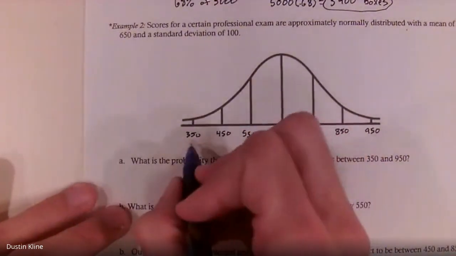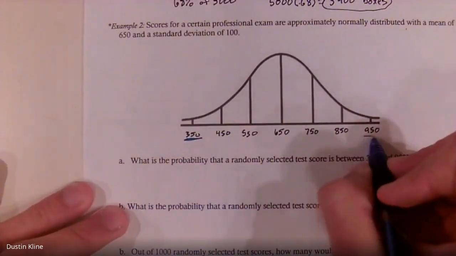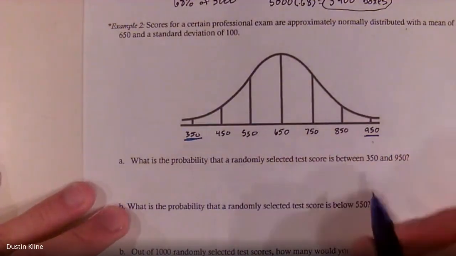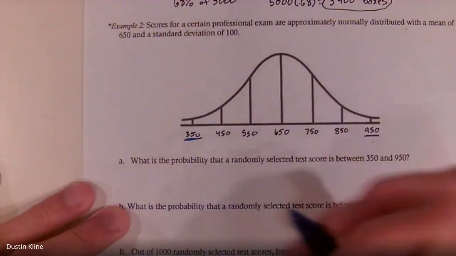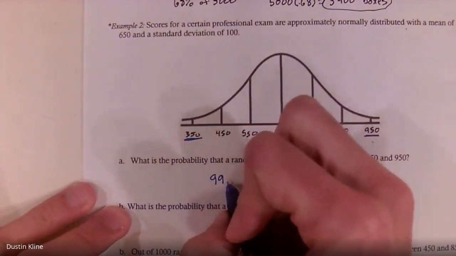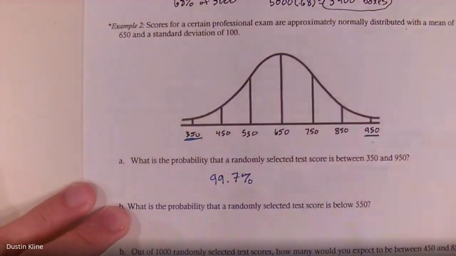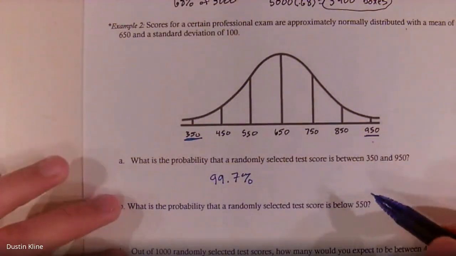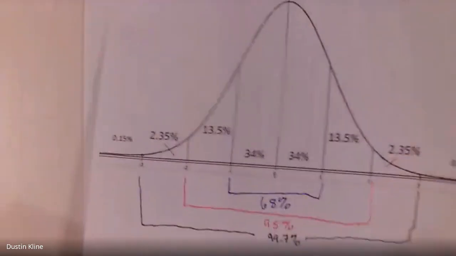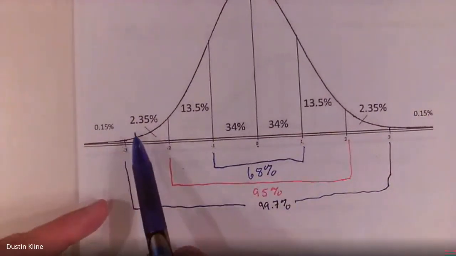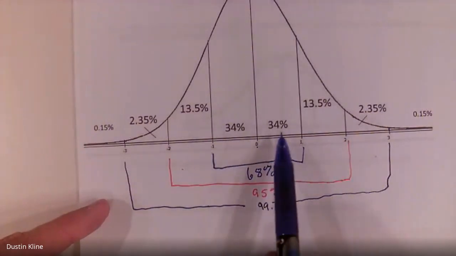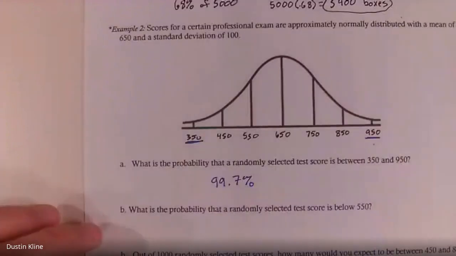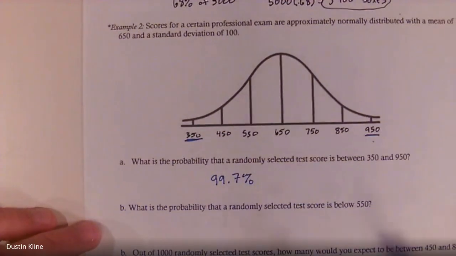Well, let's find our marks. 350 and 950. Well, that's 3 standard deviations above, 3 below. Well, what do we know? Within 3 standard deviations, the empirical rule tells us that 99.7% of all data falls within 3 standard deviations. And using your percentages from our chart, if you added up 2.35 and 13.5 and 34 and 34 and 13.5 and 2.35, that would get you to 99.7% of your data.